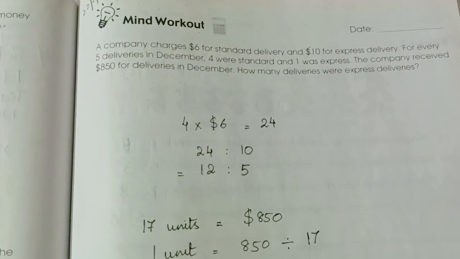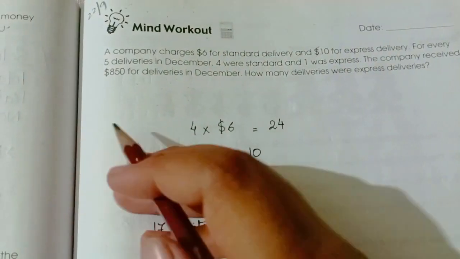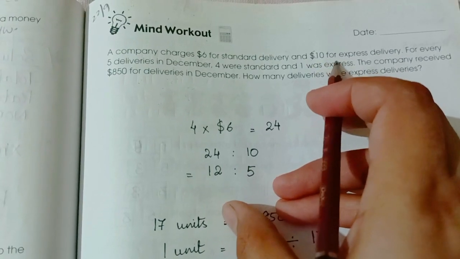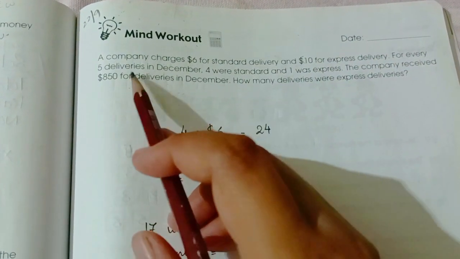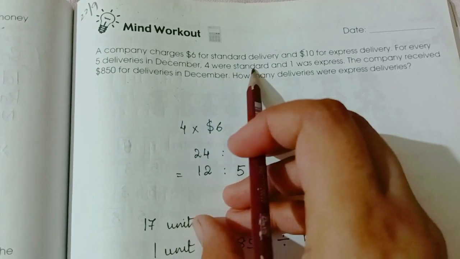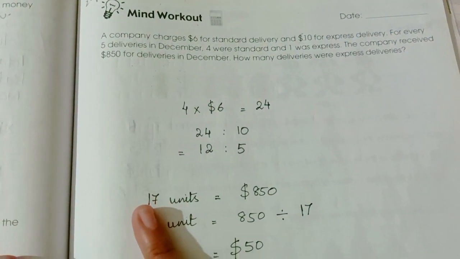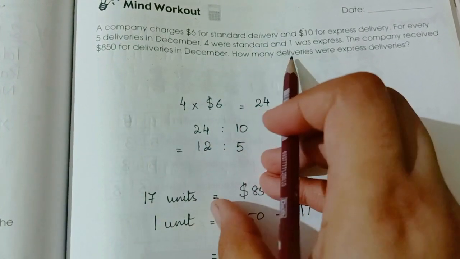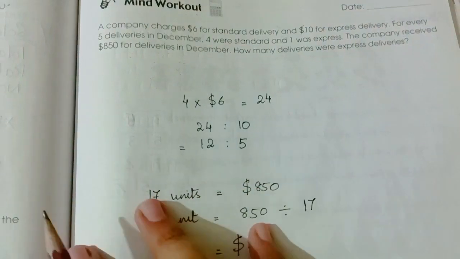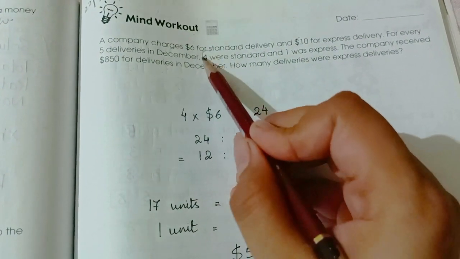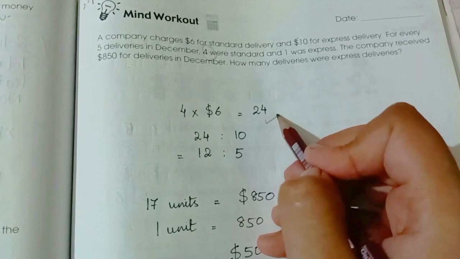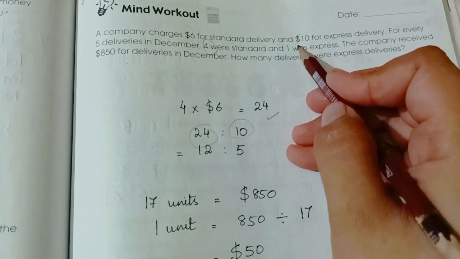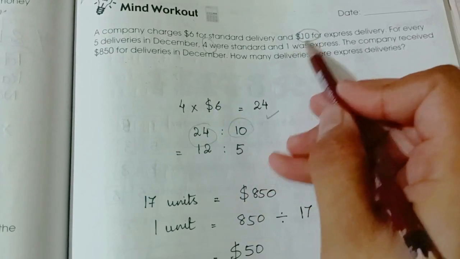Here we have on page number 111 a mind workout question. A company charged $6 for standard delivery and $10 for express delivery. For every 5 deliveries in December, 4 were standard and 1 was express. The company received $850 for delivery in December. How many deliveries were express deliveries? So we have 4 deliveries of standard. 4 6s are 24. So it means 24 to 10, because we have only 1 of express.